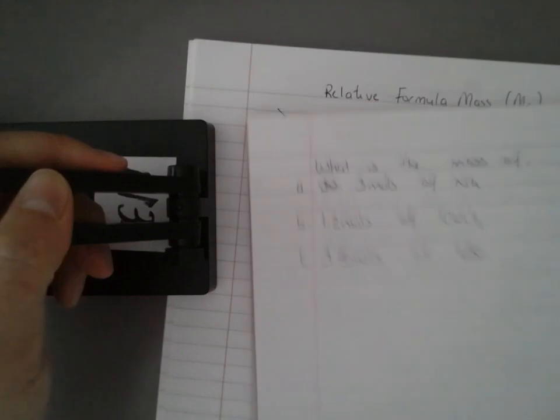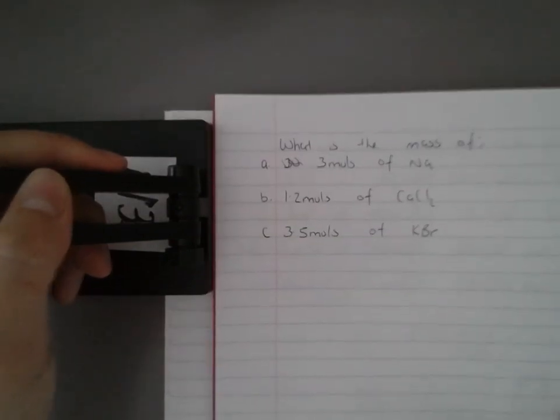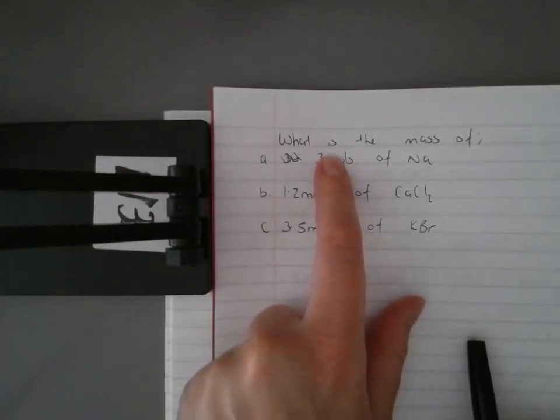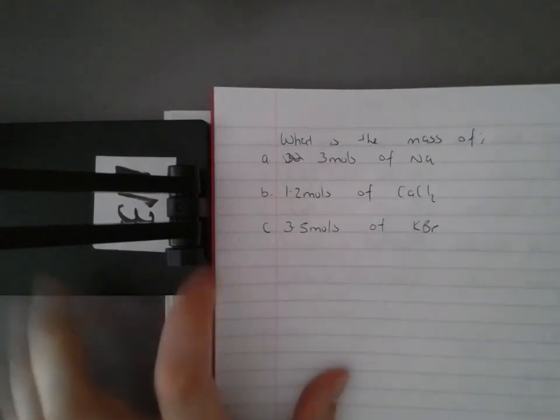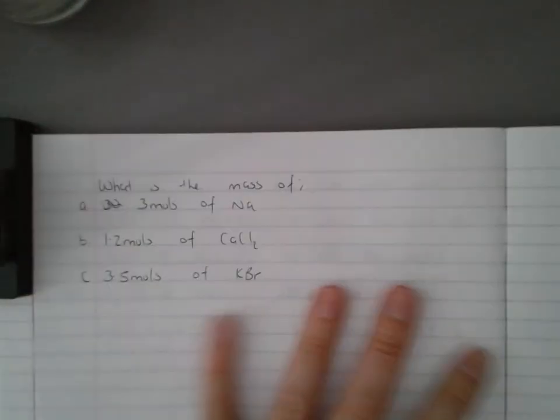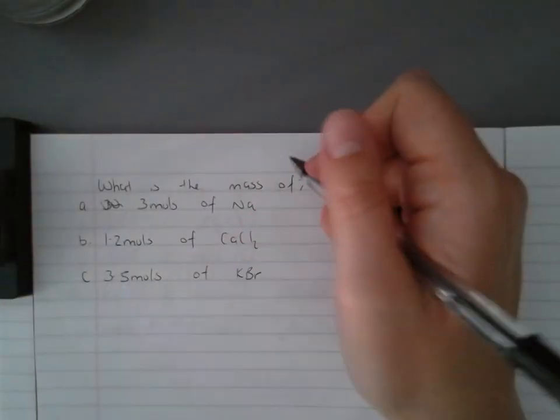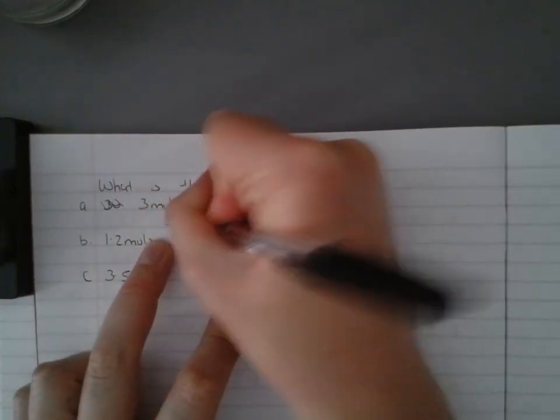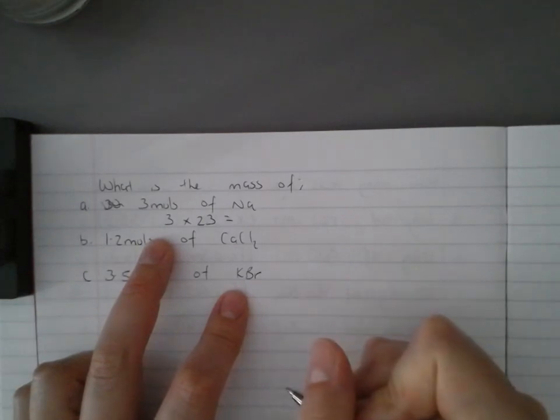What is the mass of 3 moles of sodium? I need to do the number of moles, which is 3, multiplied by the formula mass of sodium. Sodium is just one atom by itself, and the mass number of sodium is 23. So it would be 3 multiplied by 23, and that would give me the mass.